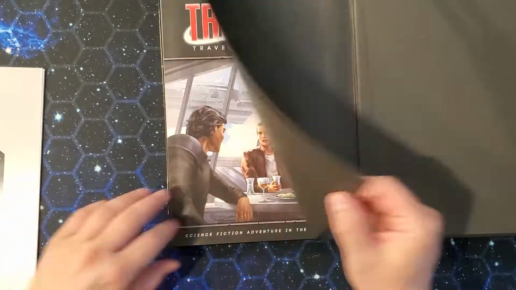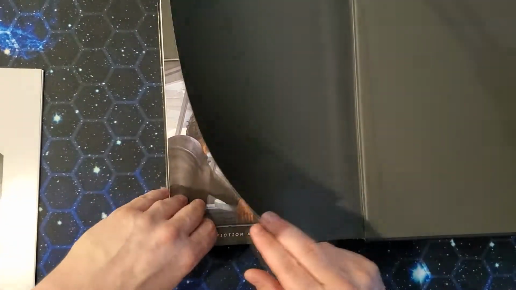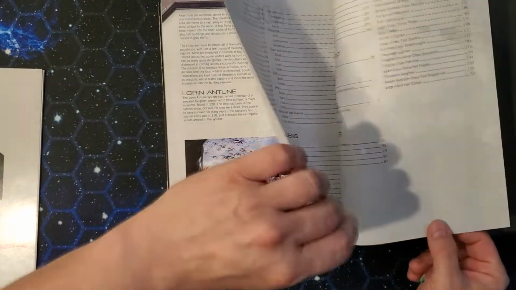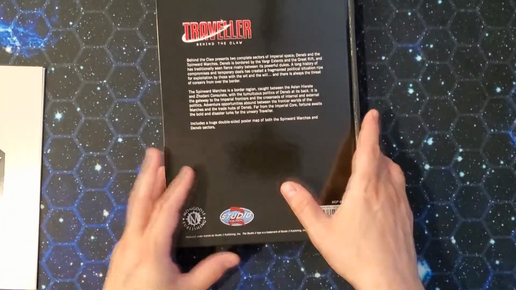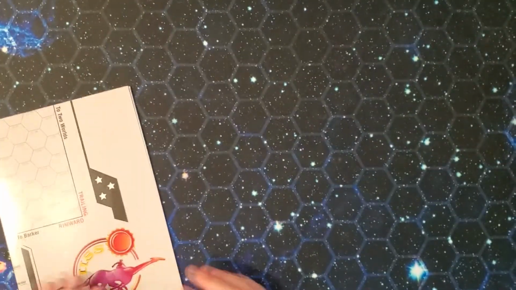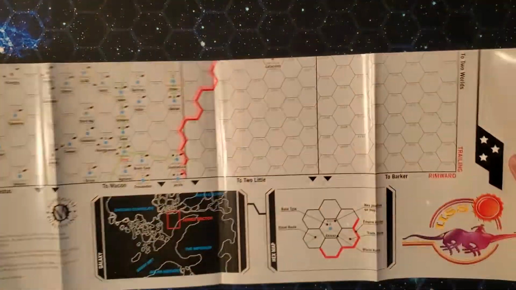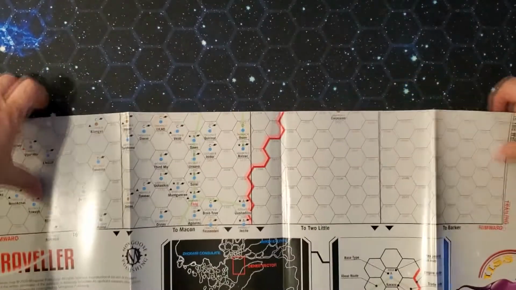Okay, cool. Let's look at that in a minute. I didn't know it had a map. Holy cow. Traveler Companion, which is out. So this is 290 pages or so, it's a large book. The map, let's actually look at the map, because there's going to be something interesting here as well, which I did know. This actually covers two sectors, the Deneb sector and the Spinward Marches.